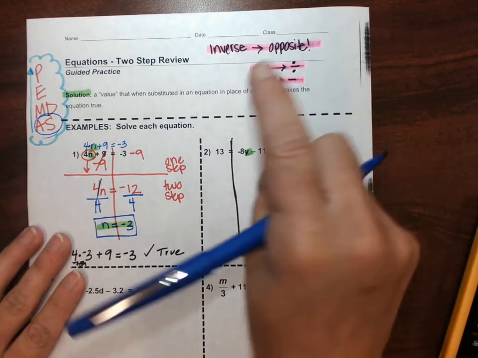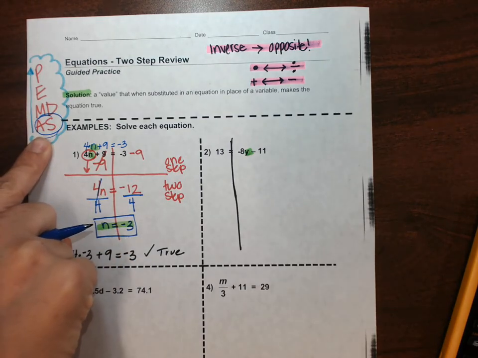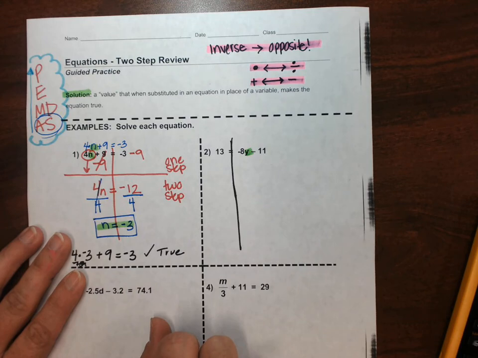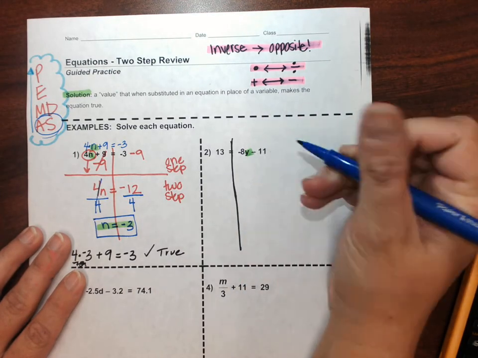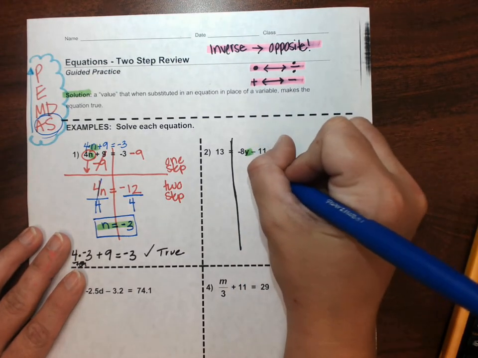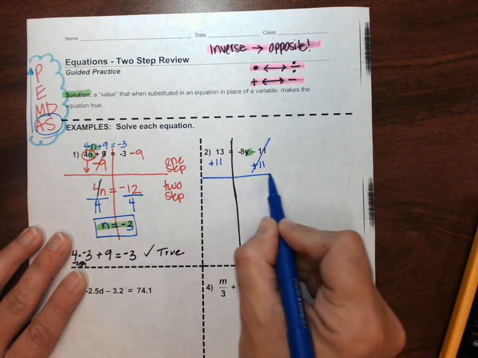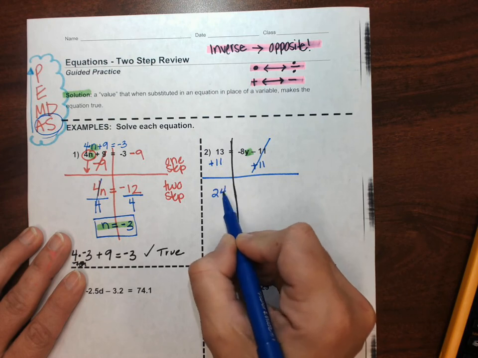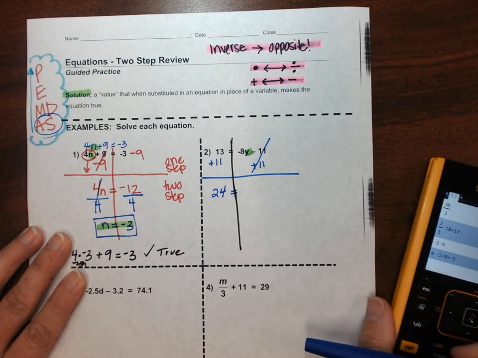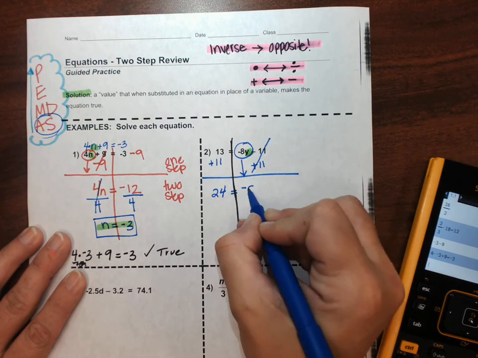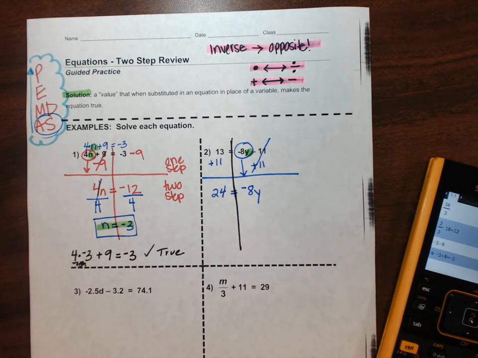I'll keep going. All right, I'm looking for my addition and subtraction. This is subtracting 11. Okay, so I'm going to start and say, what's the inverse of subtracting 11? That would be to add 11. Do it on both sides. I can do that one in my head. If not, use your calculator. I'm going to bring down my negative 8y.